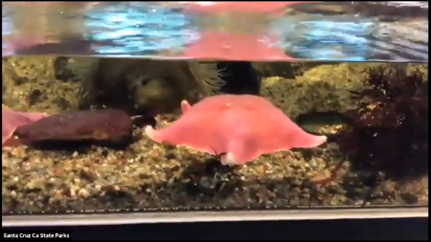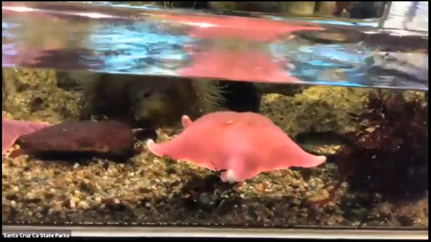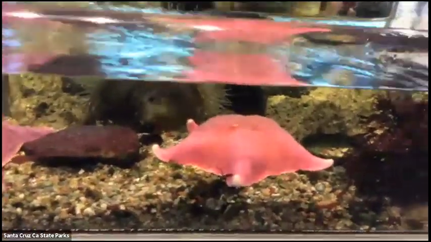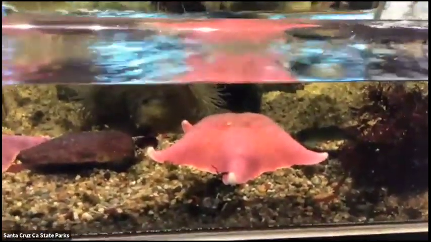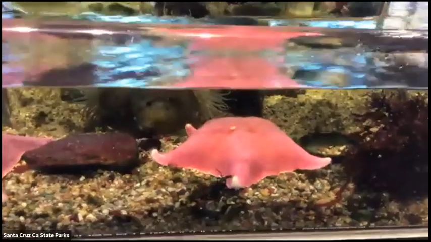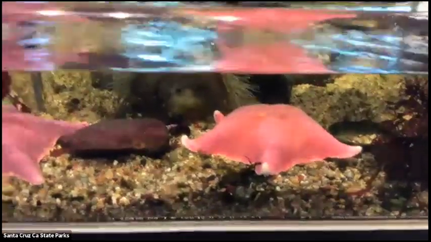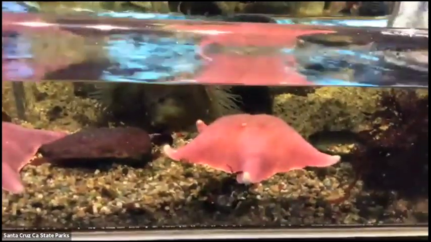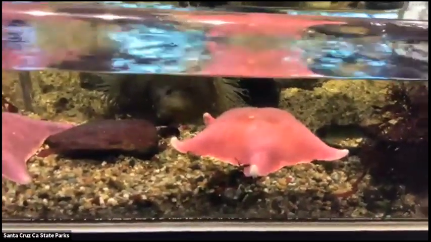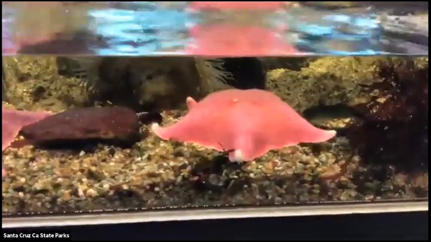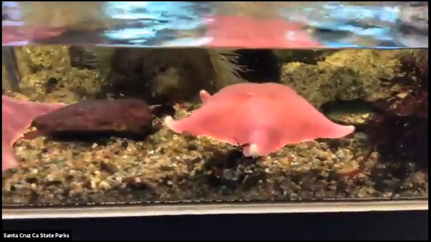So their stomach leaves their body, goes around their food. Let's say they're trying to eat a mussel. And it goes around the mussel, and then the stomach starts to digest the mussel outside of the body. And once it's partially digested, it'll bring that food back inside the body to the other stomach. How cool is that?